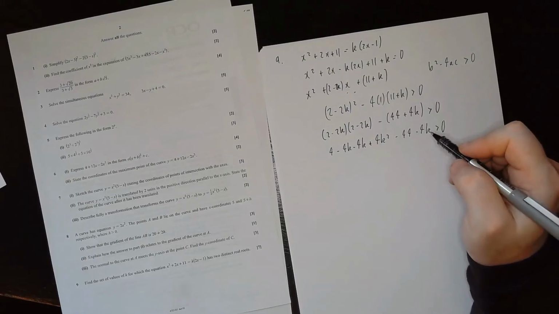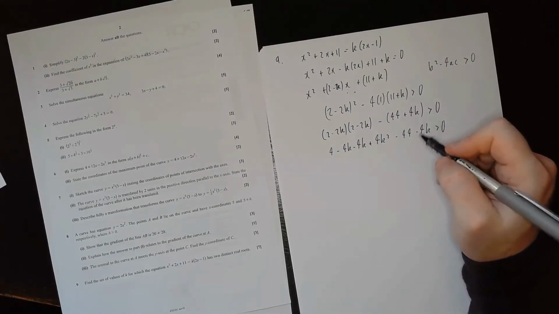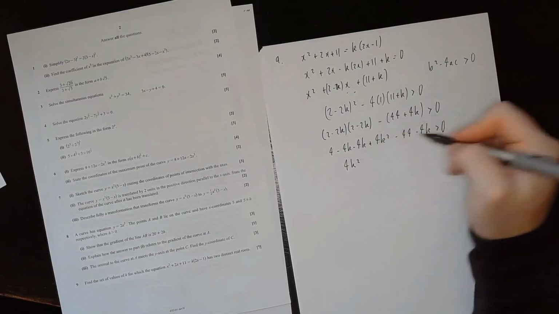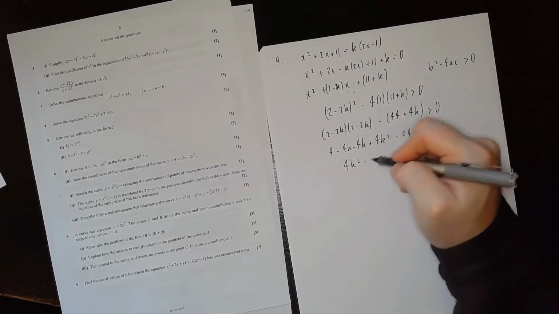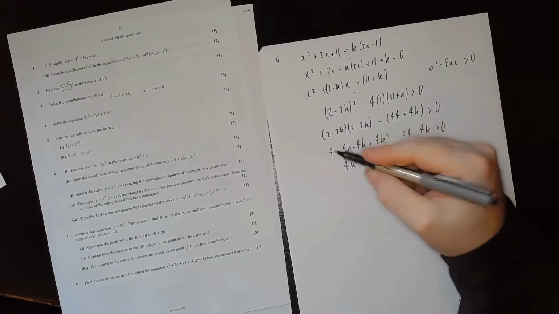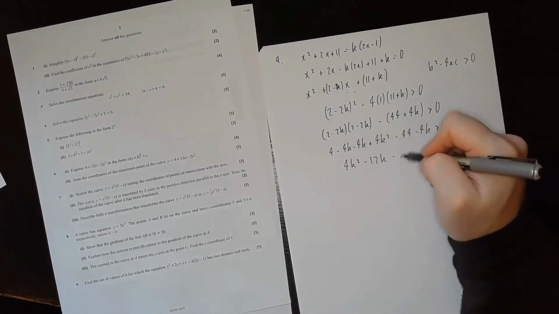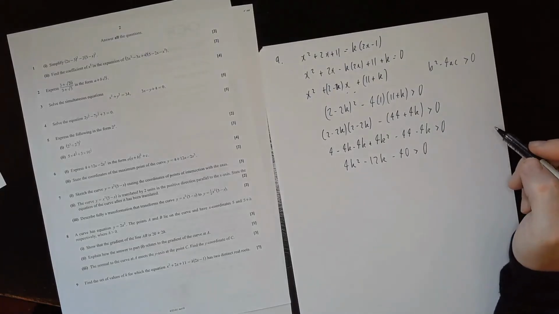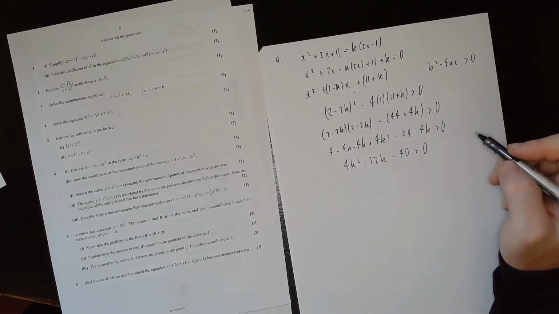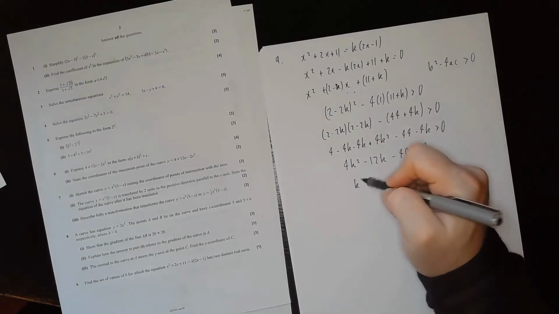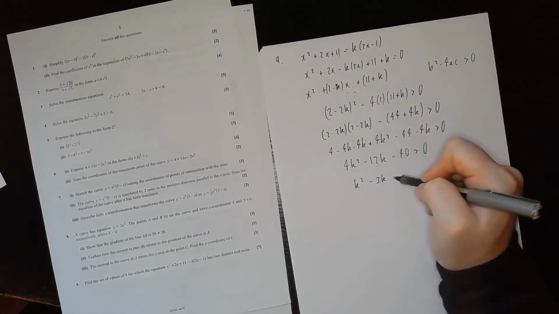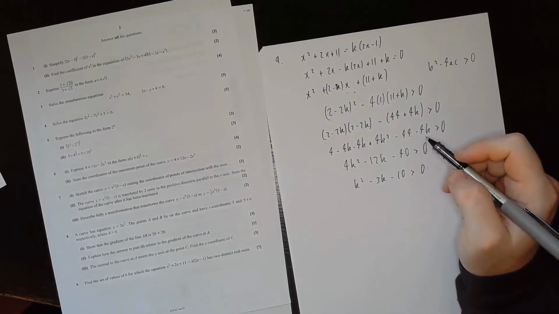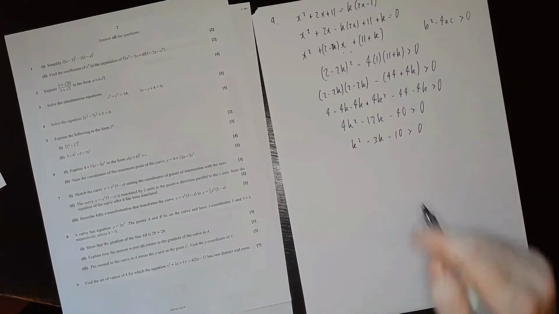So lots of 4's in this. 4k squared minus 8k minus 4k is minus 12k. 4 minus 44 is minus 40. So we get that. Then if we divide everything by 4 to simplify it a little bit, that's much simpler.